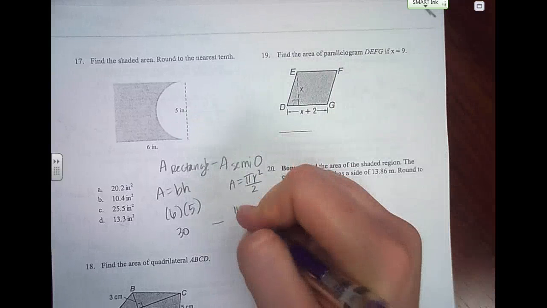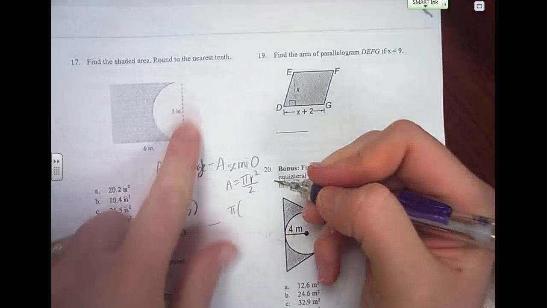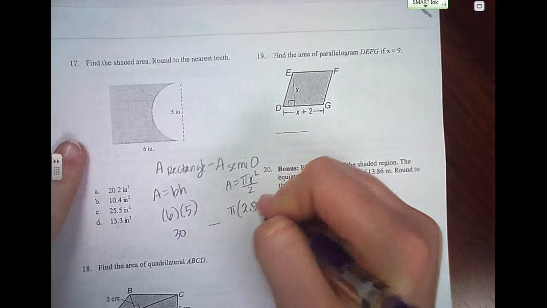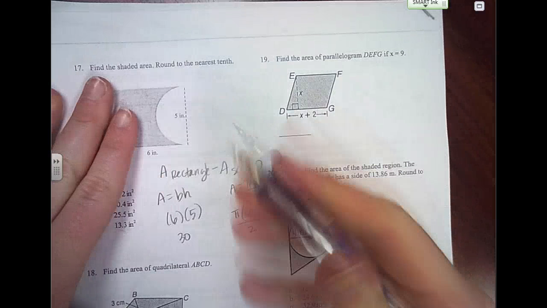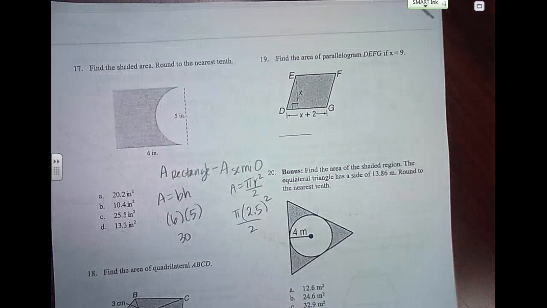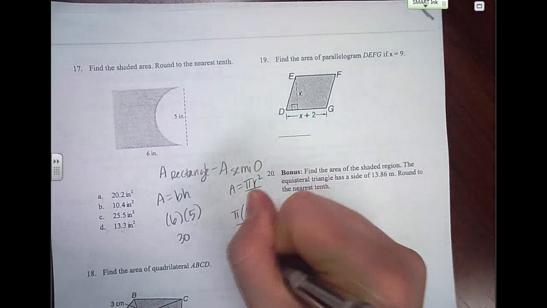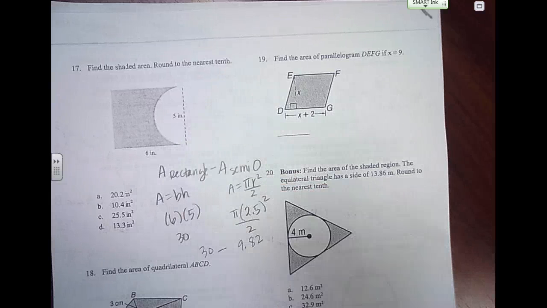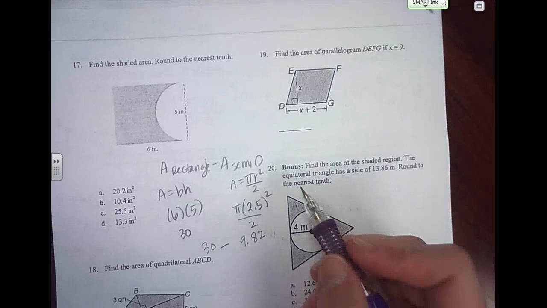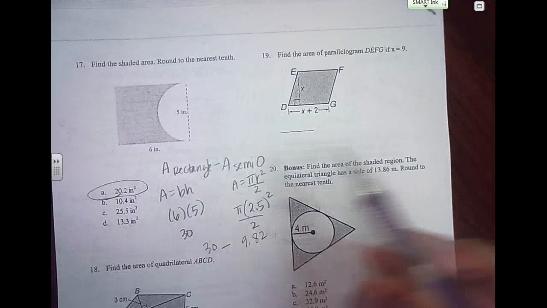So we'd have pi times, the whole thing's 5, so the radius would be 2.5 divided by 2. So 9.82. So 30 minus 9.82 is 20.2 inches squared.